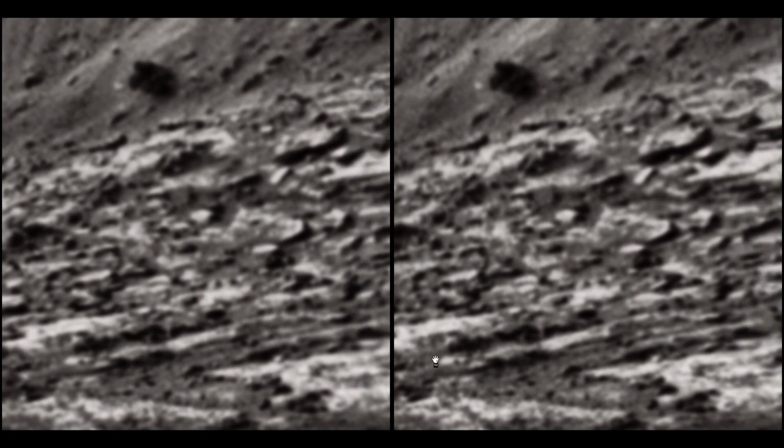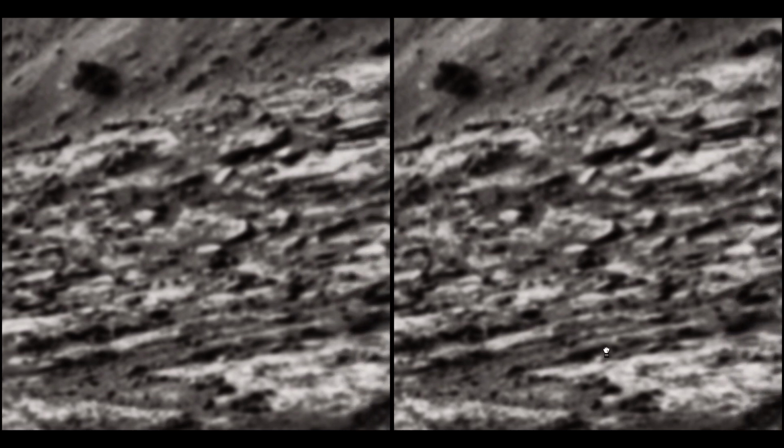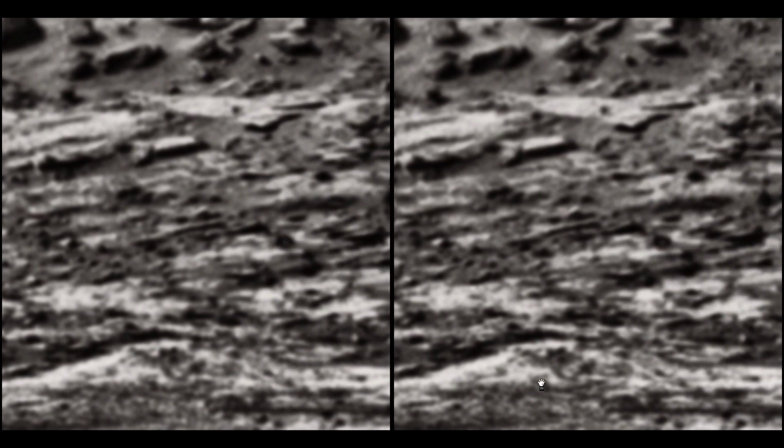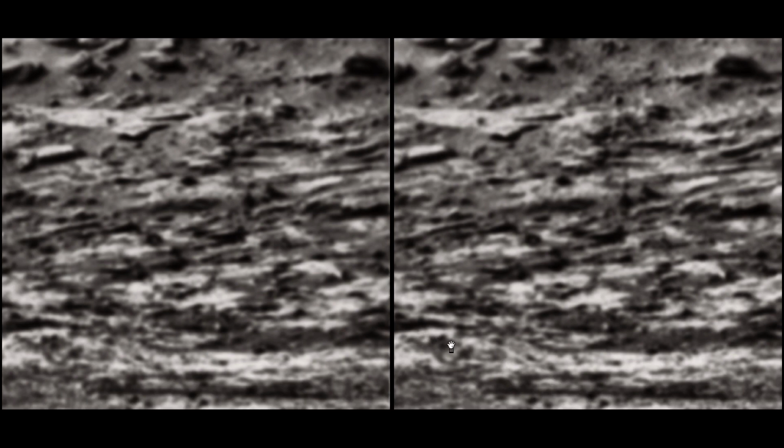So you can clearly see here, we've got parallel lines and we've got a piece coming across which is a 90-degree angle to that. And we seem to have sort of holes or whatever. So this is definitely structural. If you look at this piece here, this could be a structural beam.